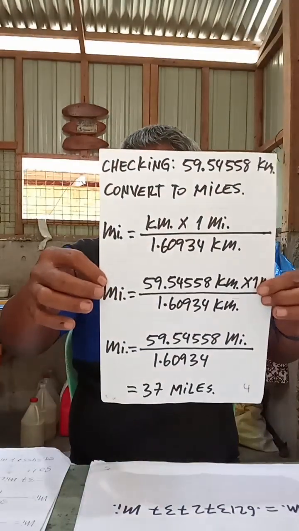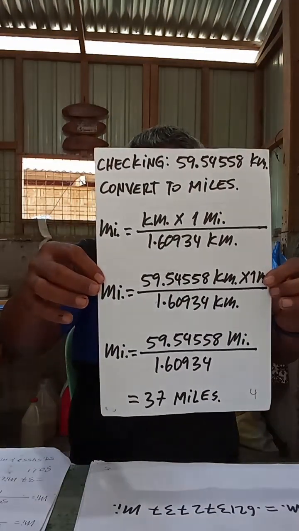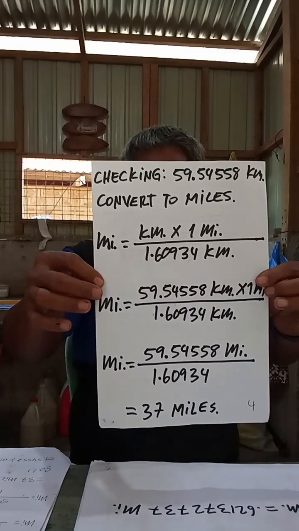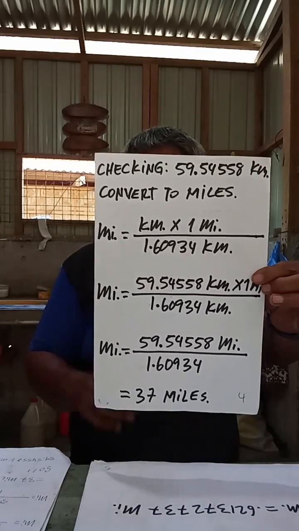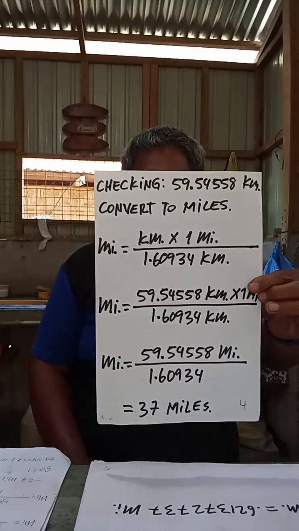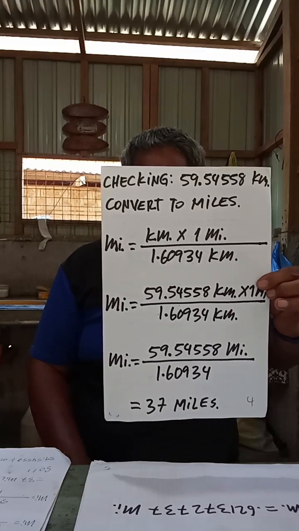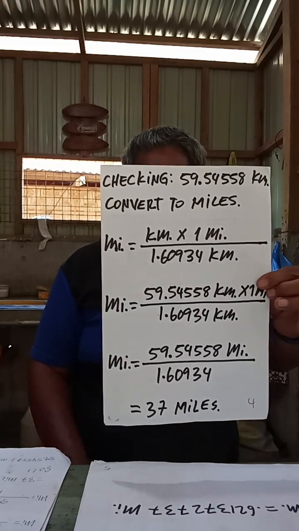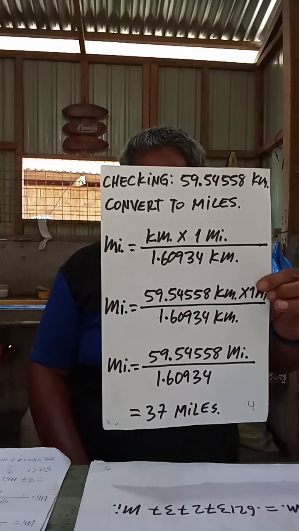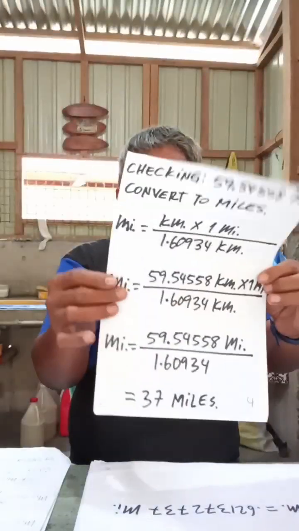So 37 miles is equal to 59.54558 kilometers. So, checking: 59.54558 kilometers convert to miles. And to find miles is kilometer times 1 mile over 1.60934 kilometer.